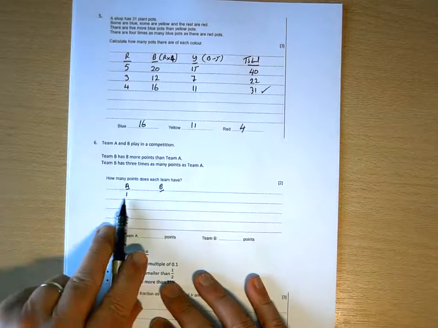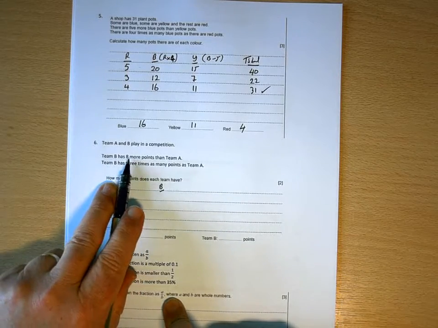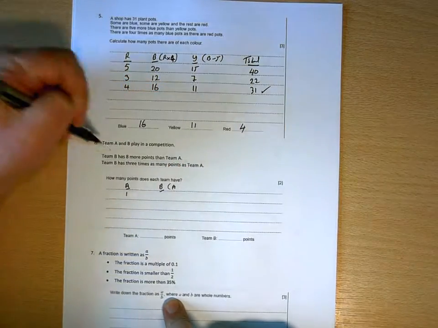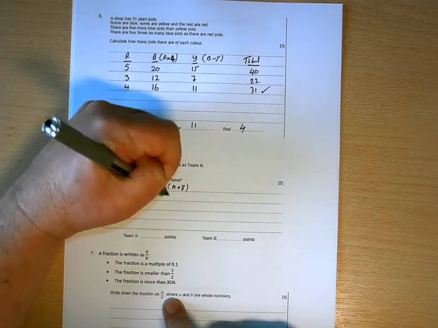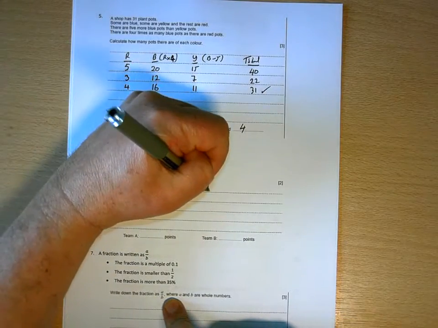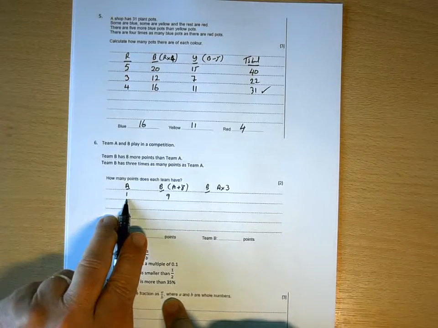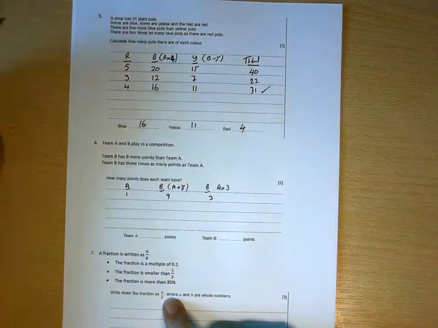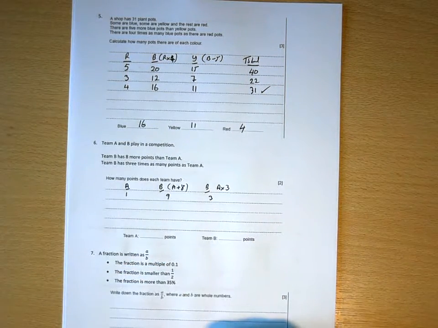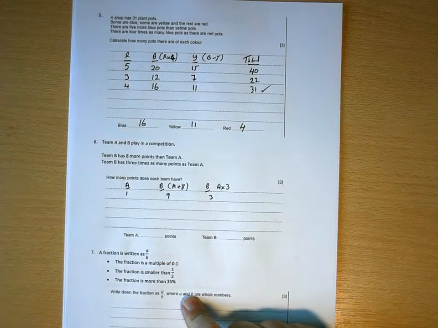So if Team A has 1, if Team B has 8 more points than Team A, that would be A plus 8, which would be 9. But Team B have also got 3 times as many, which would be A times 3, which is 1 times 3, which is 3. Now Team B, those values need to be the same. They're not, so A hasn't got 1.